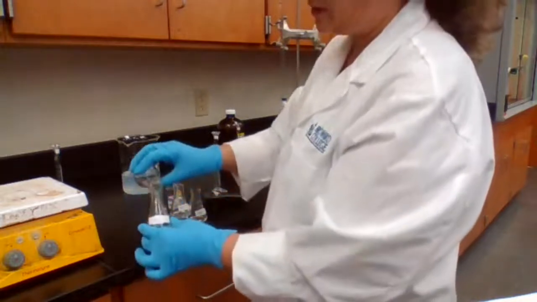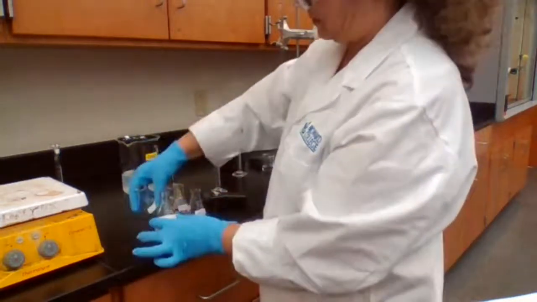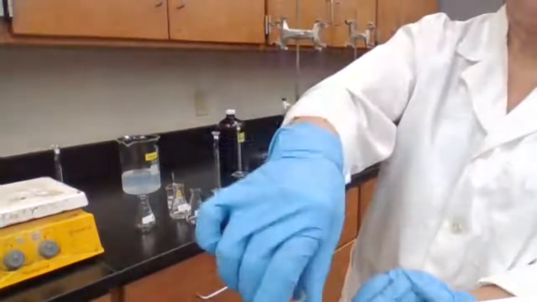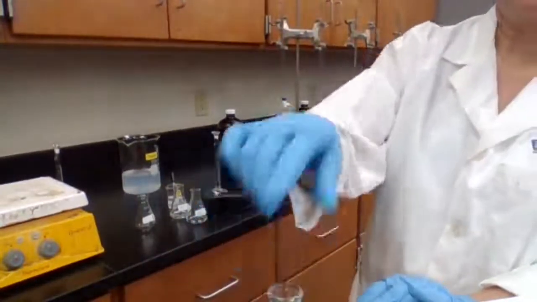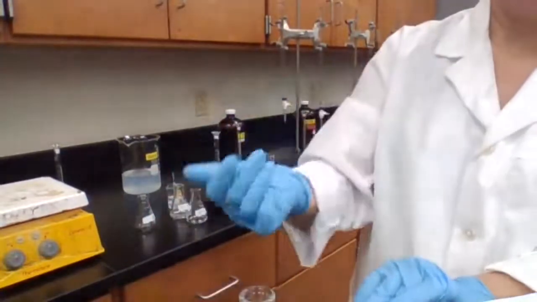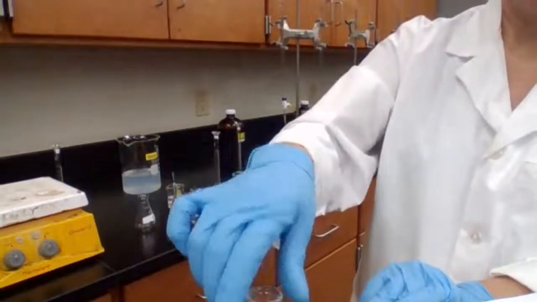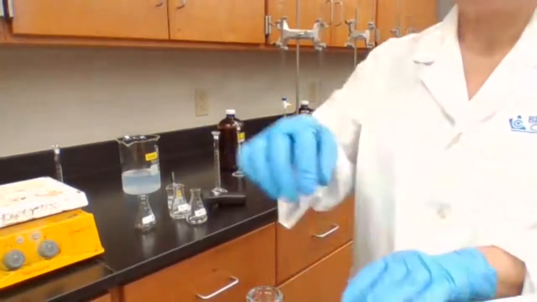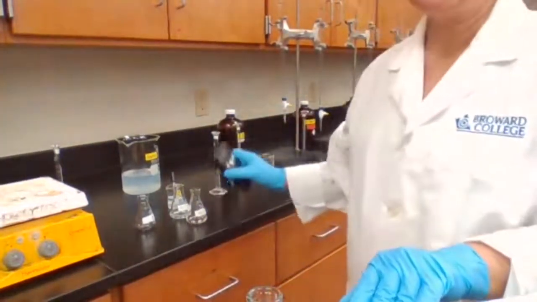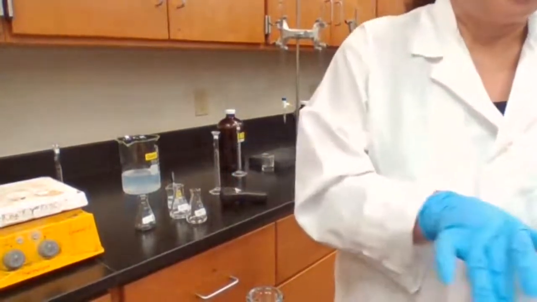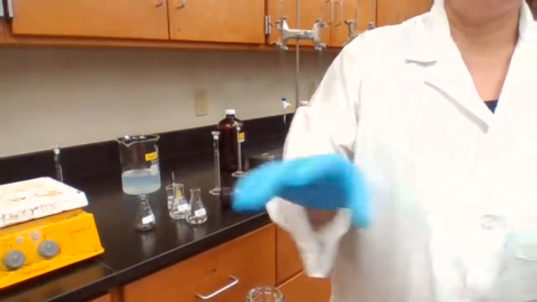And I'm waiting for the color change. When the color change takes place, I would stop the timer. I don't remember from last semester how long it took, so you just have to be patient. Wait until the color change takes place. Okay, 32 seconds. It took me 2 seconds to record, so 32 seconds. So I'm going to record that for you here in the chat.